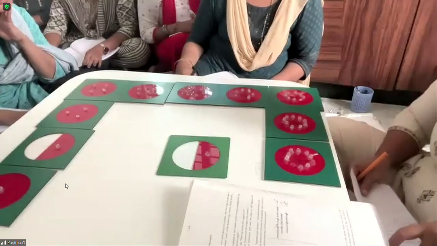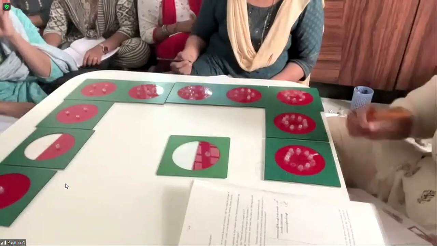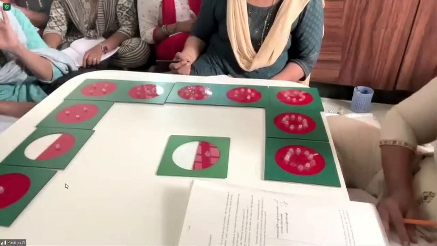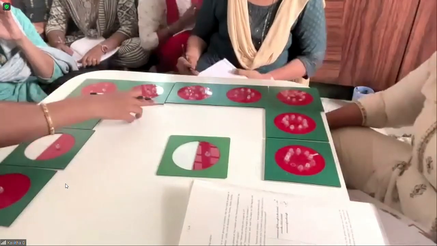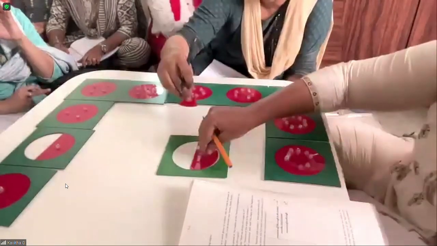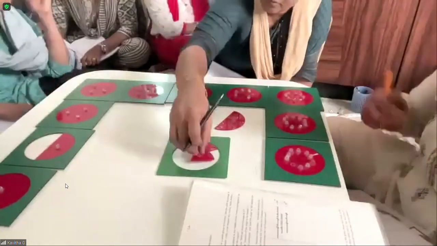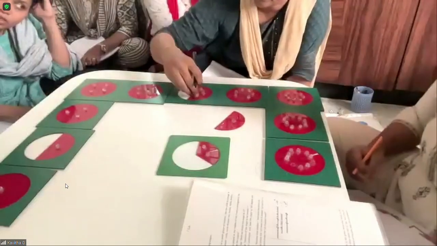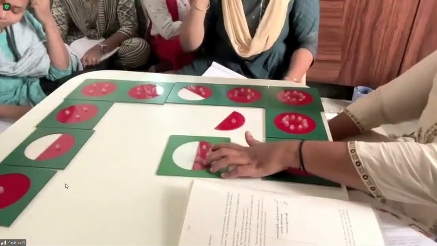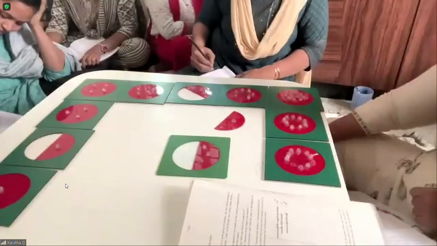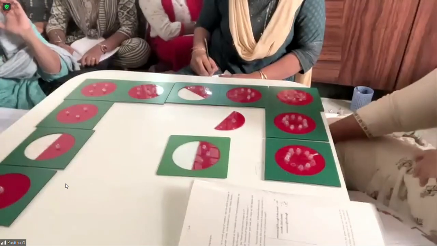So now we are going to divide this half insert into 3 equally, right? Can you find out any 3 small fractions which made this half fraction? Let's take it out. So she is choosing from 6th, 1/6, and she made it to 180 degrees. Yes, it fits, right? It fits exactly, right?